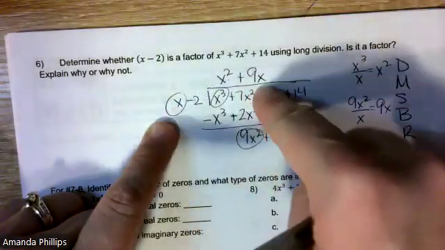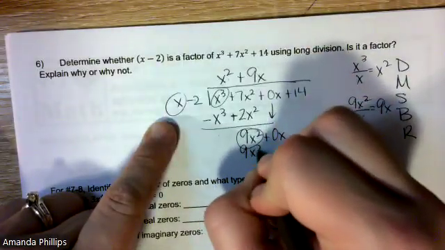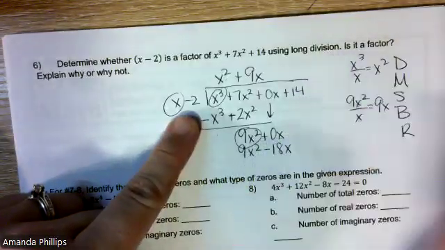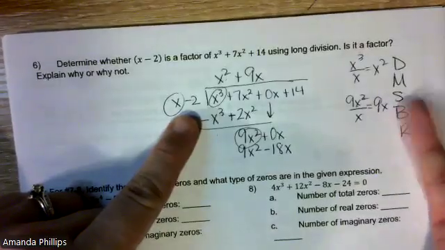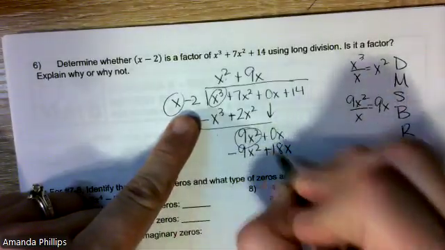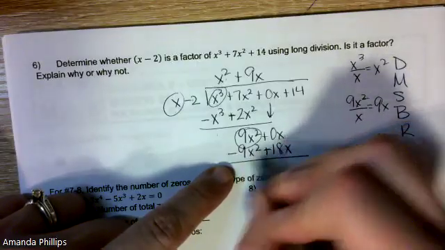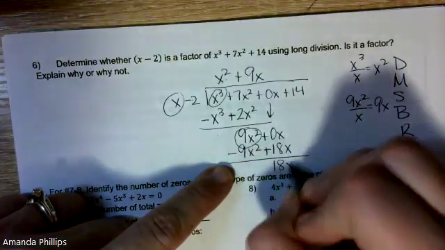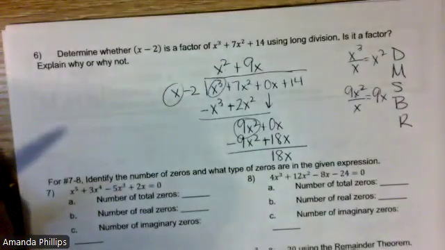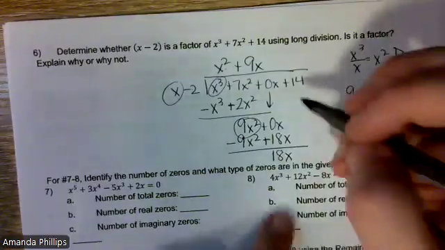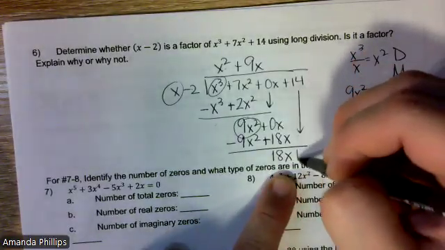Now I multiply. 9x times x is 9x squared. 9x times negative 2 is negative 18x. Next, we subtract. Change the sign. Cancels out, and this becomes 0x plus 18 is 18x. And all right, then we bring down. So I still got this 14.